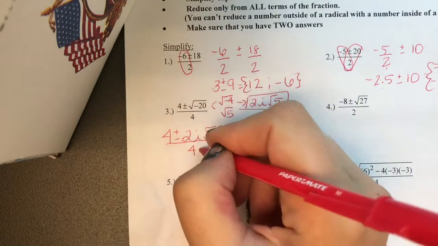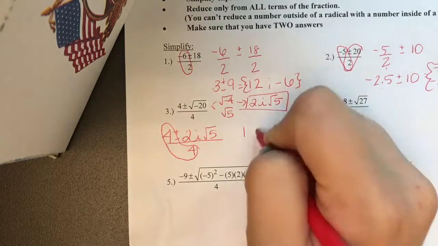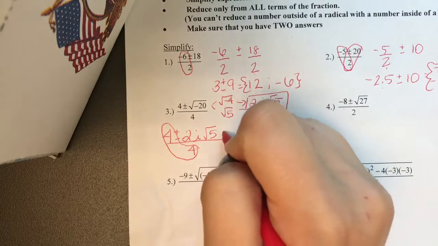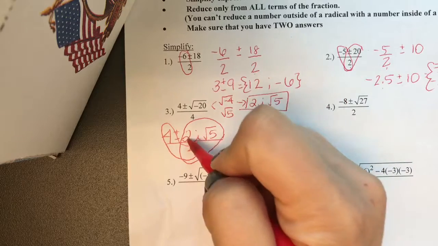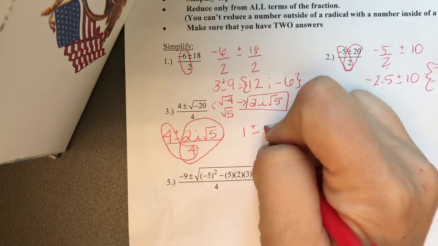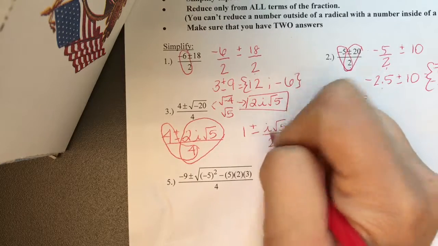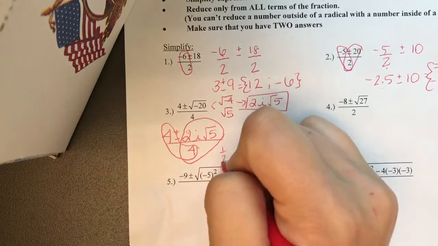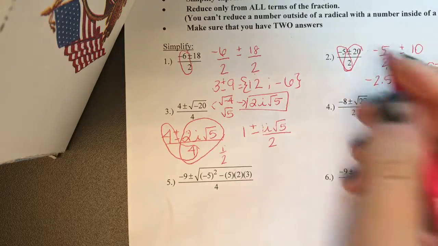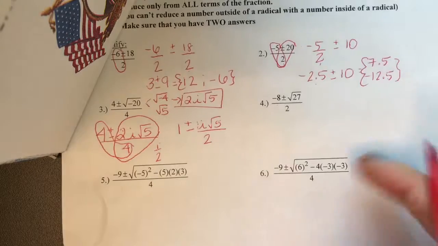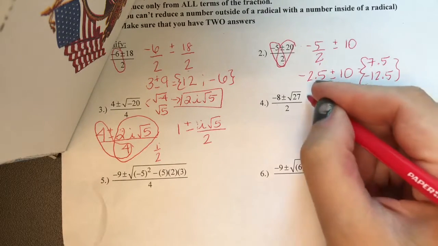Here's what I mean. Take 4 and simplify this way, so you would get 1 plus or minus, and now simplify this. You can only simplify the real numbers, the whole numbers. So 2 over 4 is 1 over 2, so 1i root 5 over 2. 2 over 4 became 1 over 2. There's a 1 here, we just don't write 1i. Go ahead and try this one.